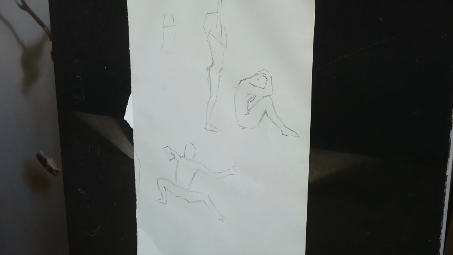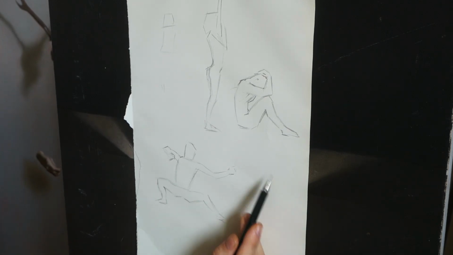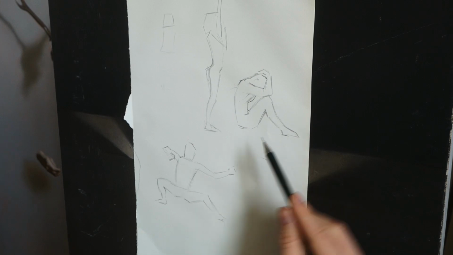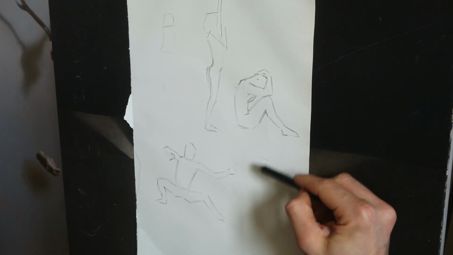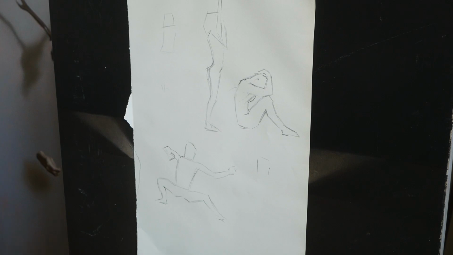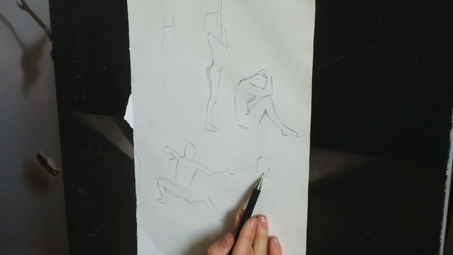Just skipping through, looking for some of the poses. Some are a bit crazy. There's a bit more of a classical one. Let's work down here. So again, box in the head. This is the first one I've had which is a bit more of a traditional contrapposto pose.